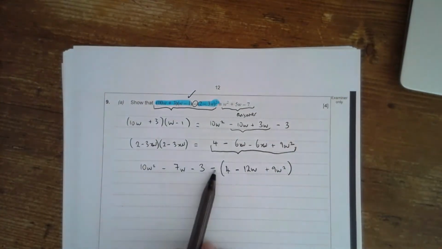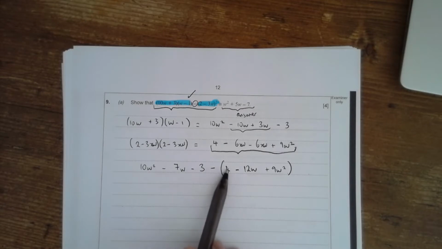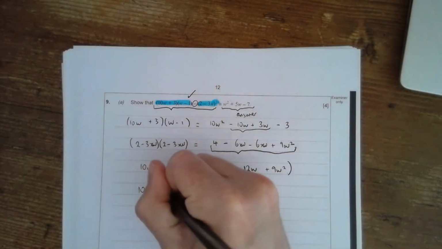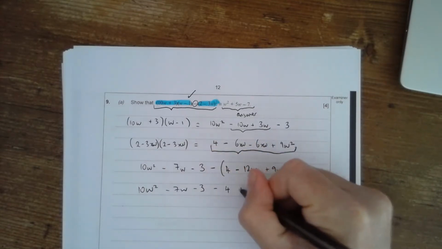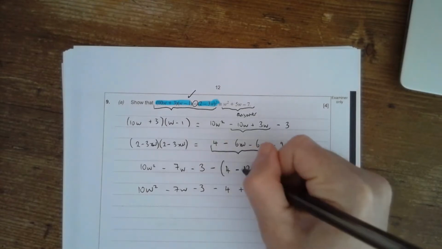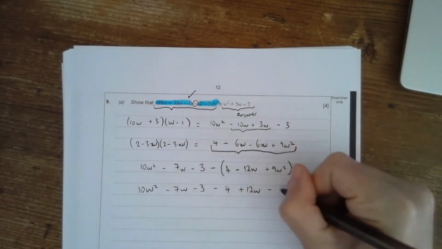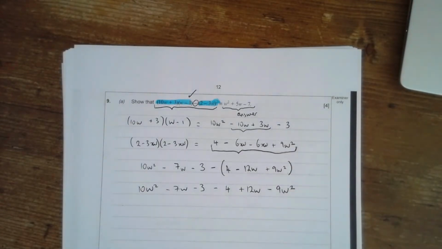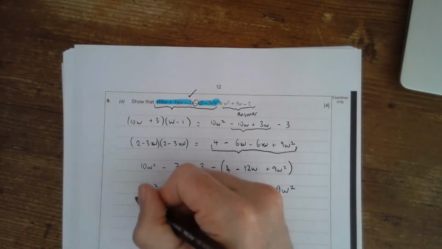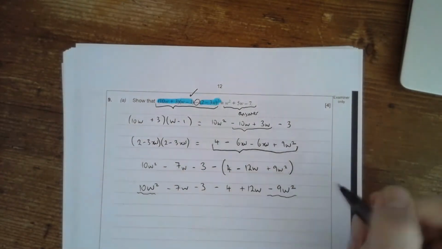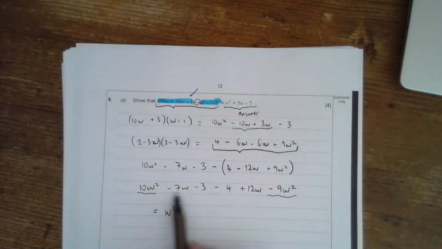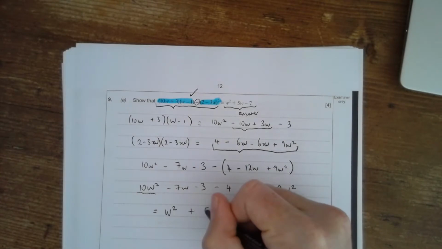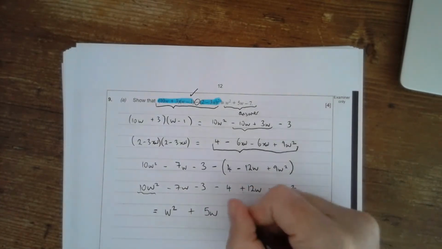Now this is the bit where you're likely to have gone wrong. That minus is effectively minus 1 times each of these things. So we get 10w² - 7w - 3, nothing changed so far, but then minus 4 plus 12w, because a minus times a minus is a plus, and a minus times a plus is a minus, and minus 9w². Now collecting the like terms. 10w² take away 9w² is w². Minus 7w plus 12w is plus 5w. And then minus 3 minus 4 is minus 7.